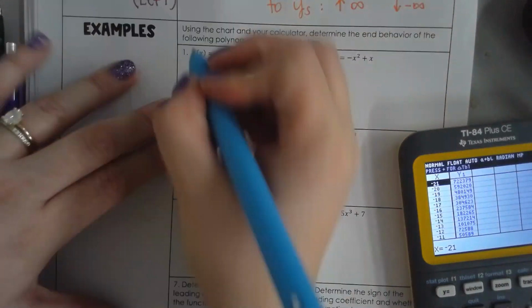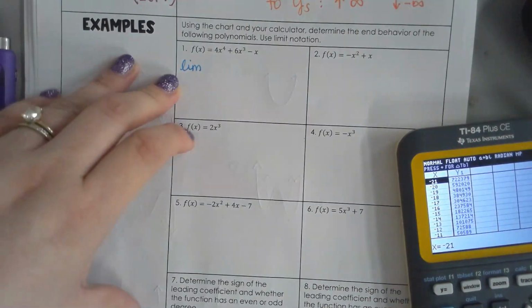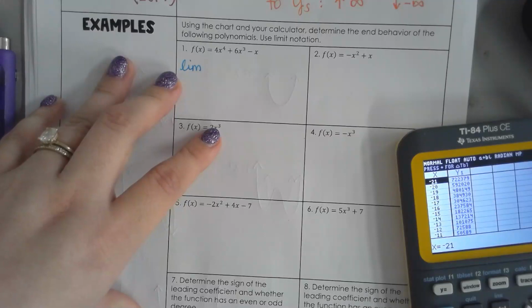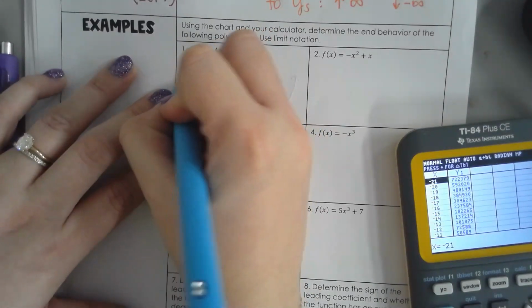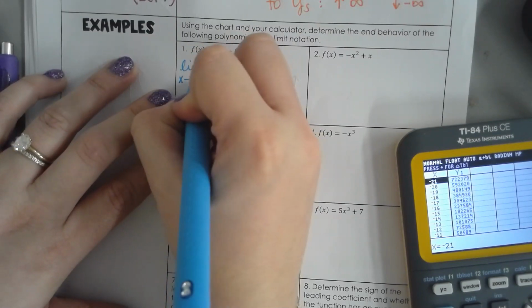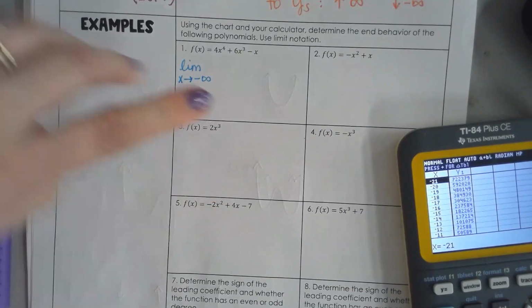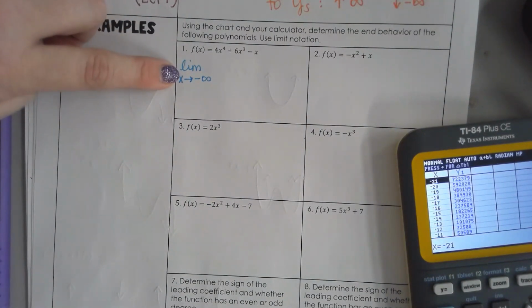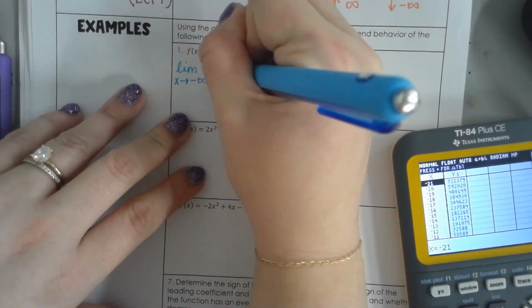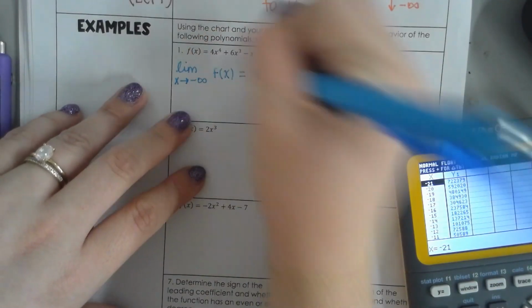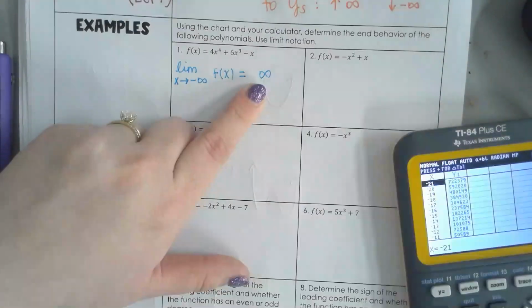So what we're going to say is the limit, I usually do that in cursive, I just write limit, it's fine, as x approaches negative infinity. This is just part of your answer. The limit as x approaches negative infinity of f of x equals positive infinity.